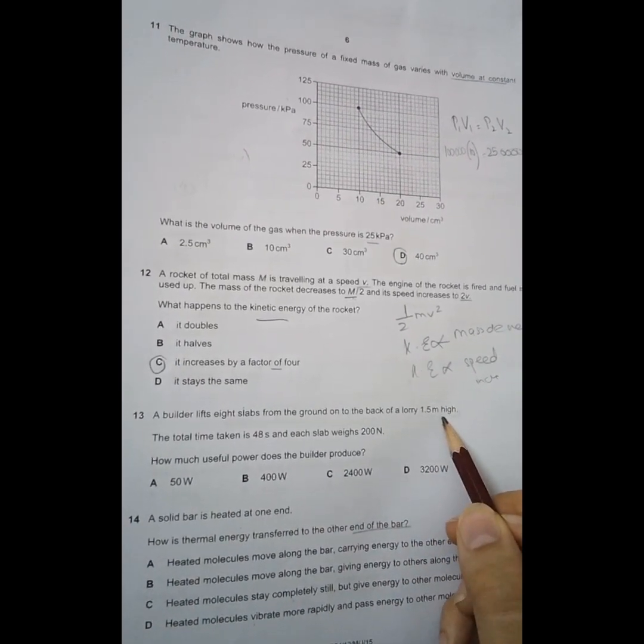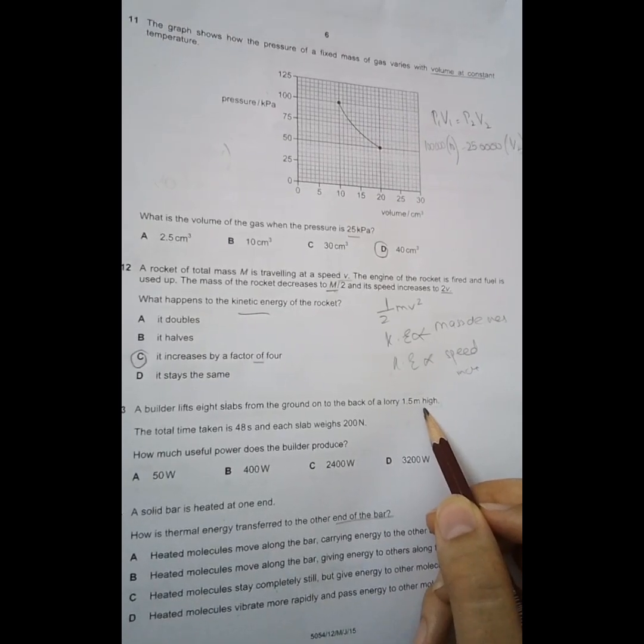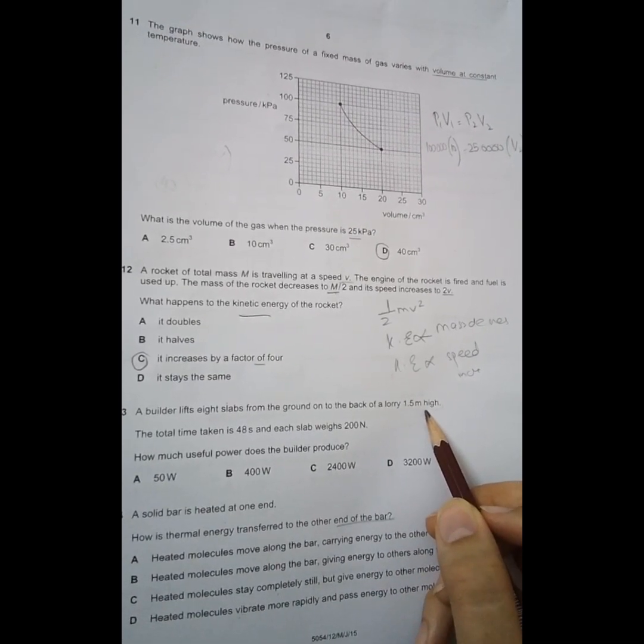A builder lifts 8 slabs from the ground on the back of a lorry 1.5 meter high. The time taken is 48 seconds and each slab weighs 200 Newton. How much useful power does the builder produce?